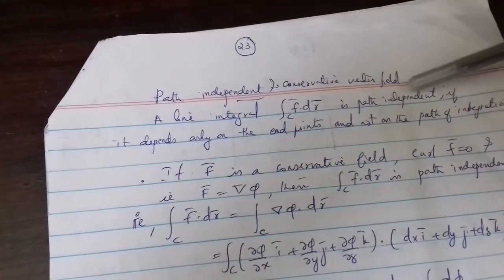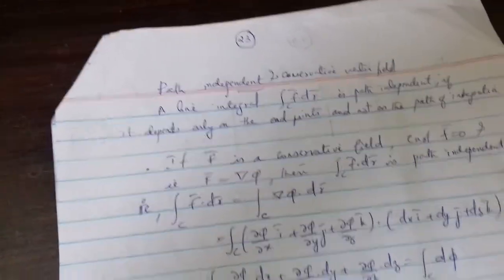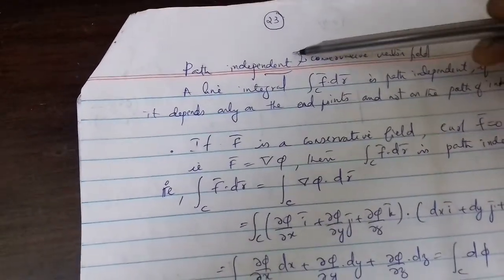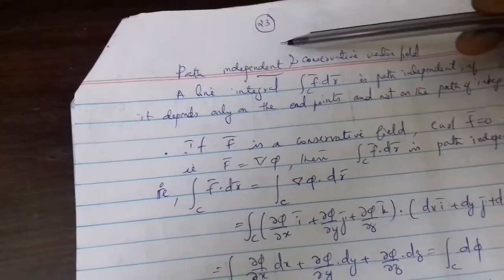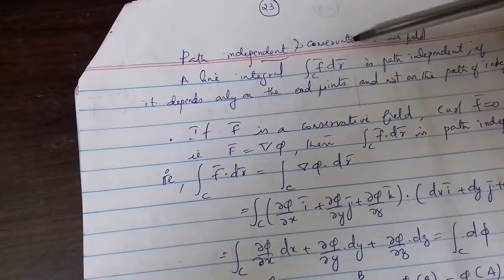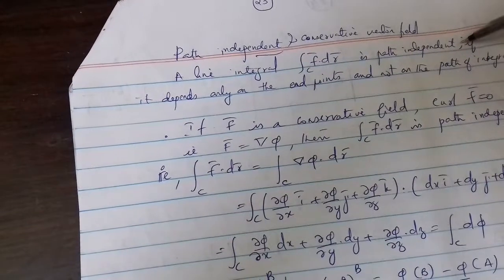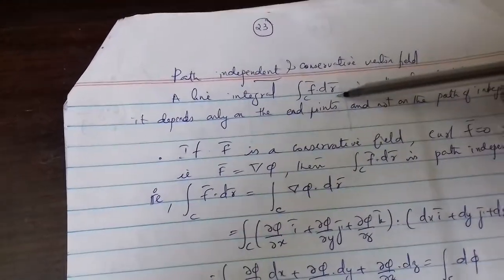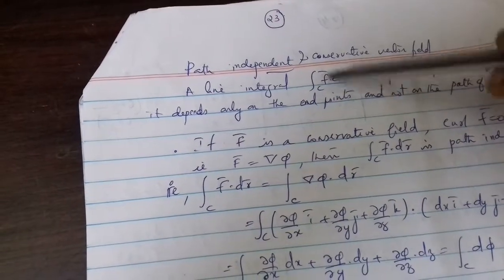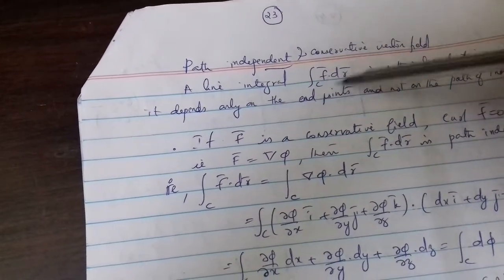So next is path independent and conservative vector field. So when do we say that a line integral is path independent? For a line integral, when is it path independent? What is the meaning of path independent? That is, a line integral over C, F dot dr, is path independent if the integral does not depend on the path of integration.